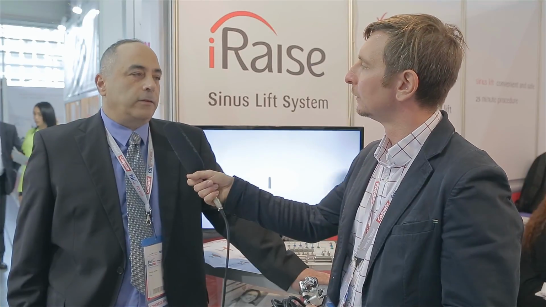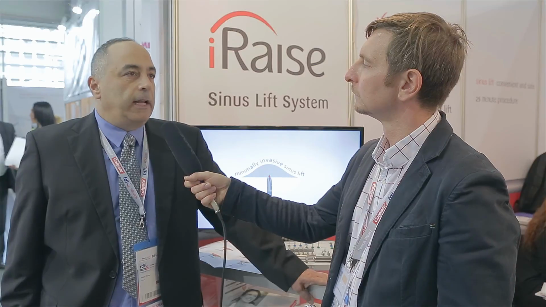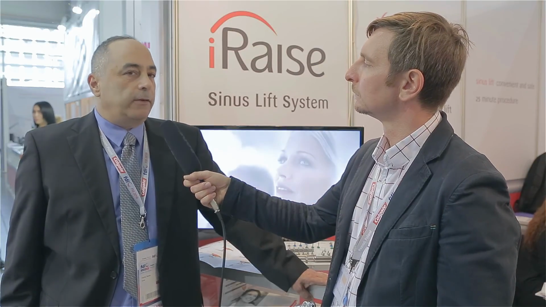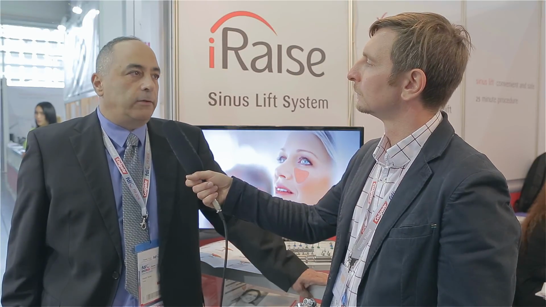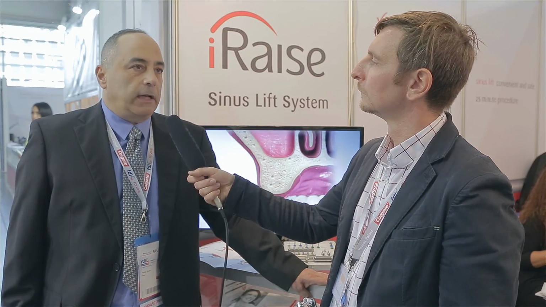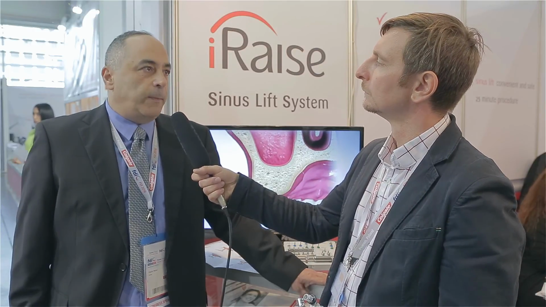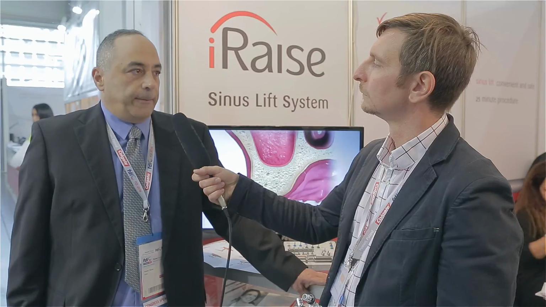Is it artificial or from an animal? Do you agree with this opinion? I agree. It doesn't really matter which material you insert into the sinus. The literature says that every material is going to get you good results. There aren't really big differences between the different materials in the sinus due to the fact that it's a confined and closed space which heals quite nicely.